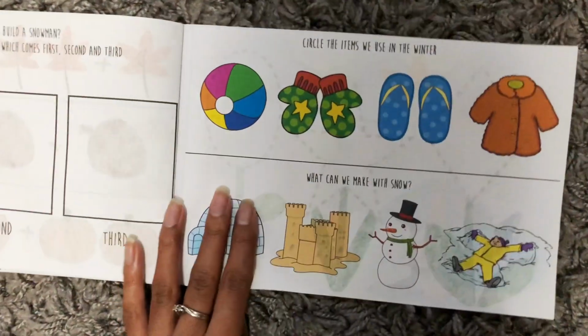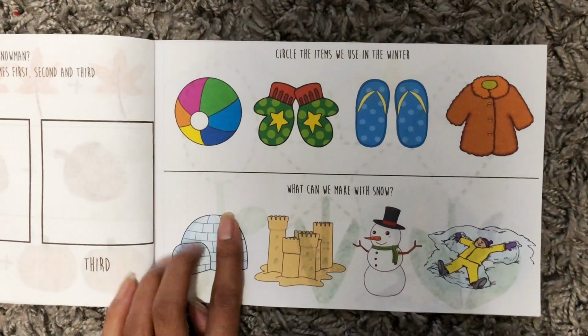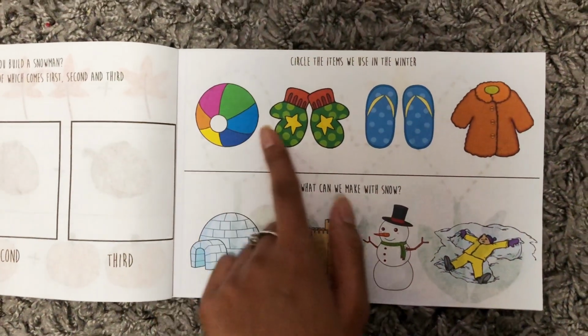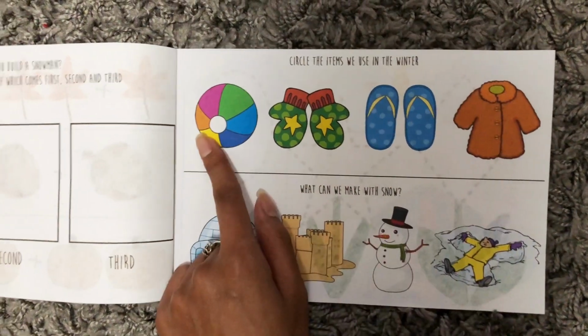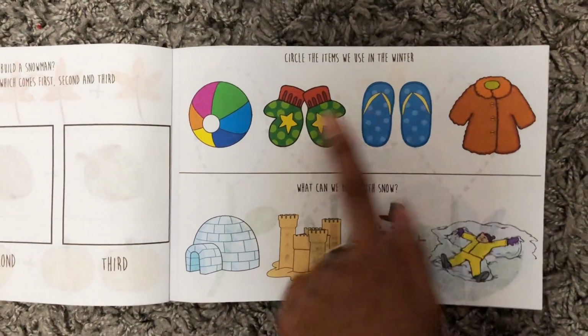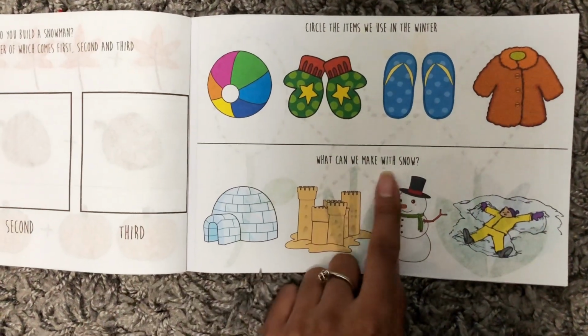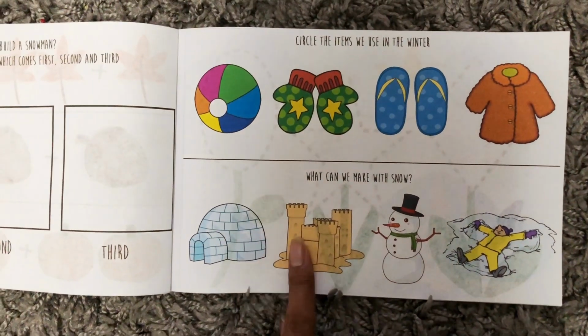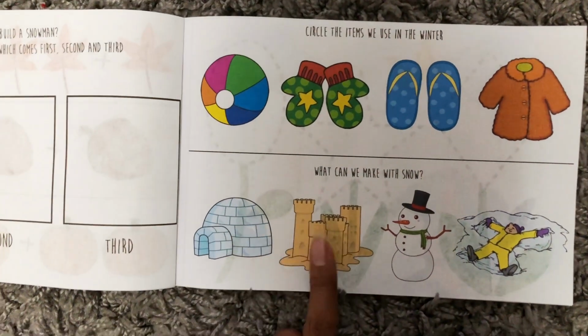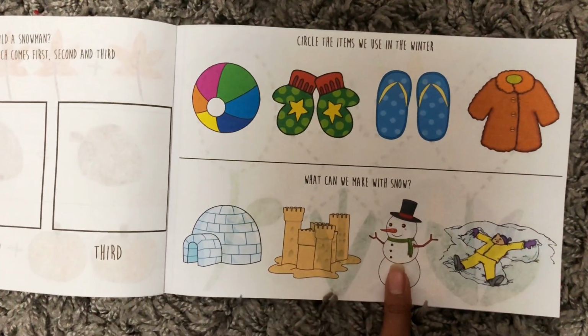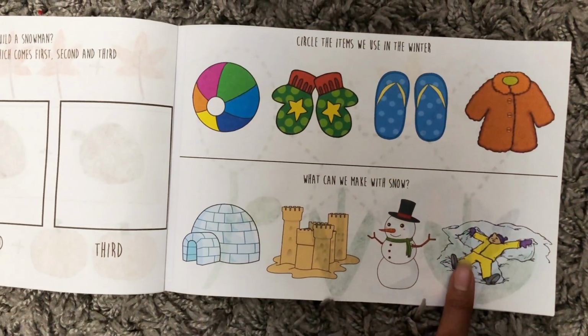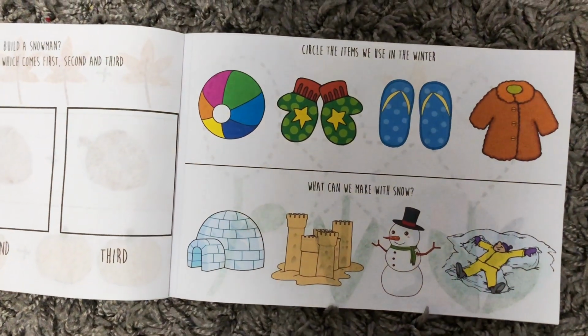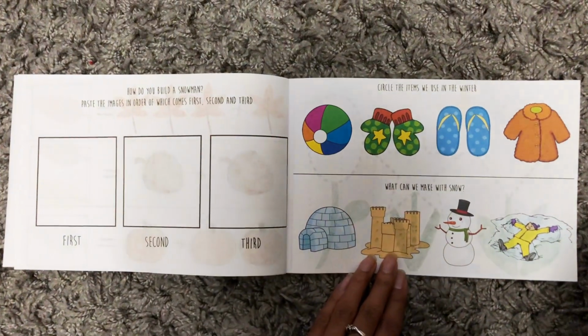On this page, it just says, circle the items we use in the winter. So here we just have to circle what we use in the winter. So we'll use a coat and mittens. And then on the bottom here it says, what can we make with snow? So they'll look at these images and ask themselves, what can we make with snow? Do we make an igloo with snow, a sandcastle with snow, a snowman with snow? Or can we make a snow angel with snow? So this is the winter activity.